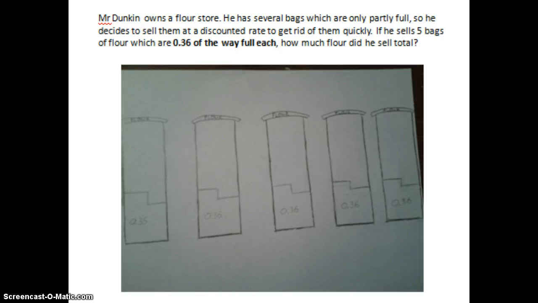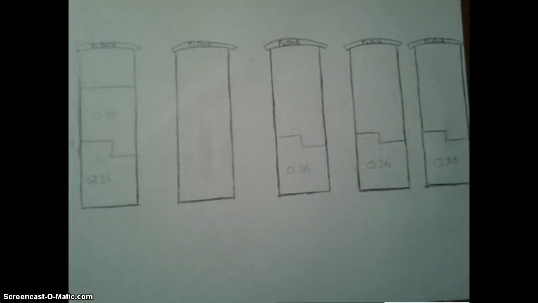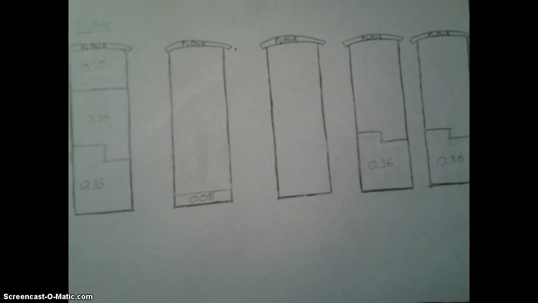Okay, let's start by adding these 2 bags together. If we pour this bag into this one and add 0.36 plus 0.36, we end up with a bag that is 0.72 of the way full. Now, let's add one more. We'll pour this bag into this one now. And it looks like it won't all fit. We have a little left over. So if we add 0.36 to our 0.72, we get one whole with 0.08 or 8 hundredths left over.